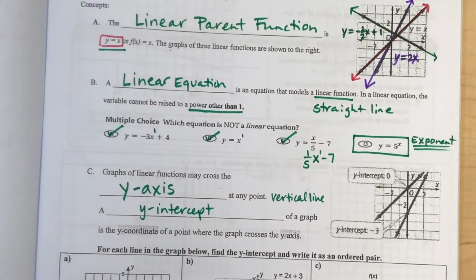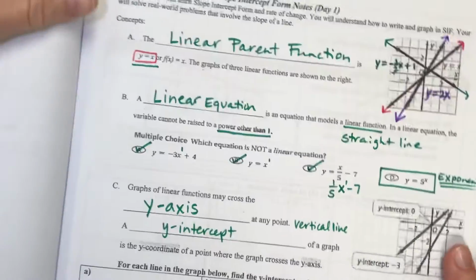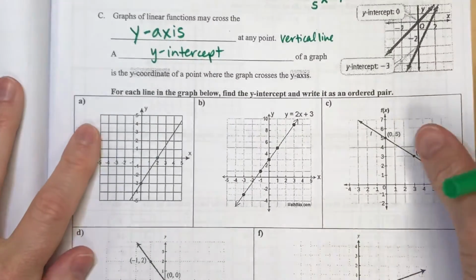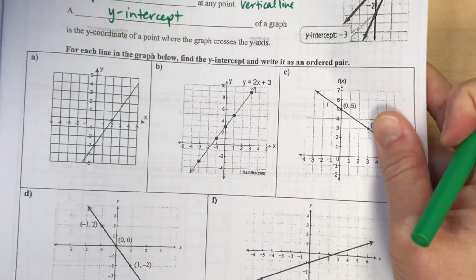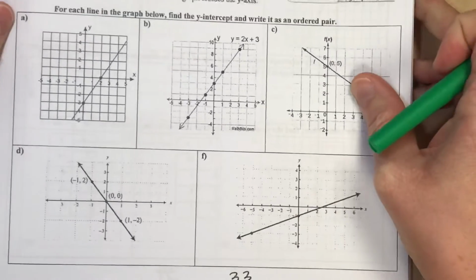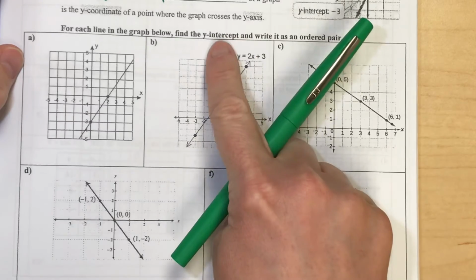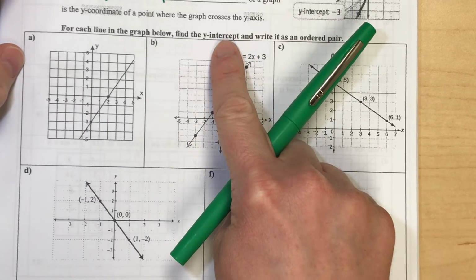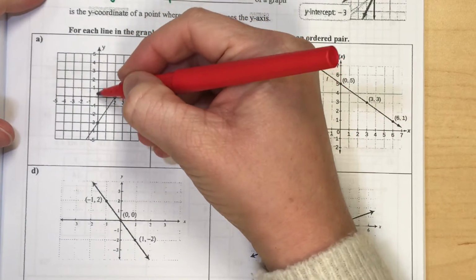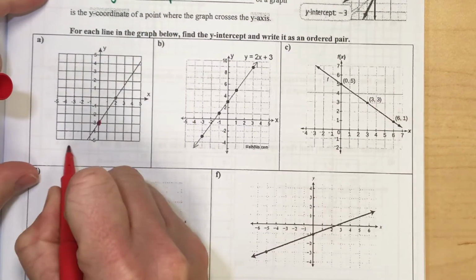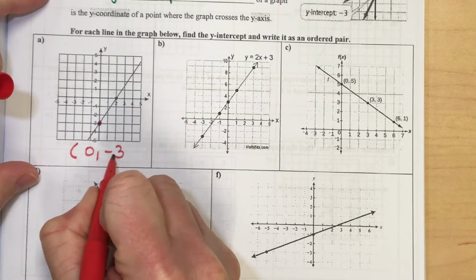So the first thing I'm going to have us do with the few examples below is identify what that point would be on the y-axis. So for each line in the graph below, all we're going to do is identify the y-intercept and write that point down on our paper. So the y-intercept here, we want to see the point that crosses the y-axis would be the point 0, negative 3.